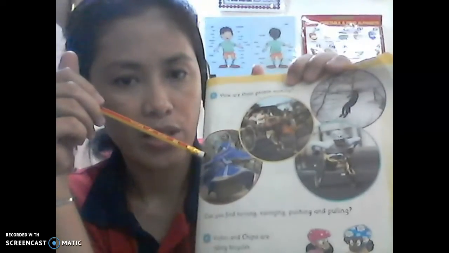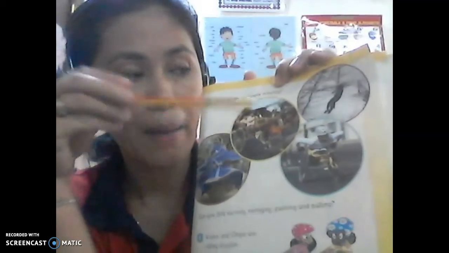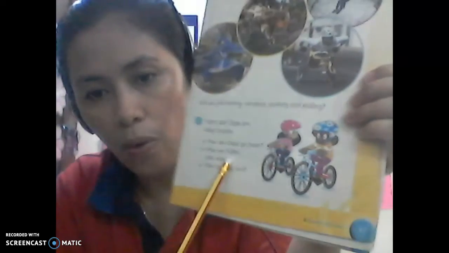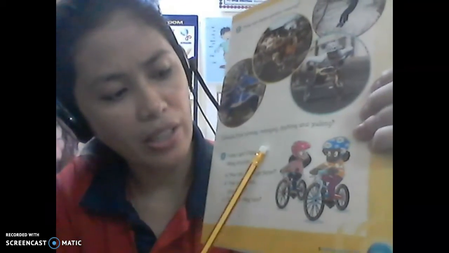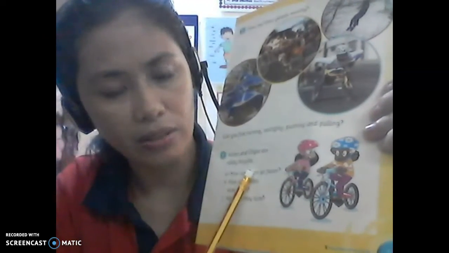Again, picture A, turning; picture B, pulling; picture C, swinging; picture D, pushing. For this other one, Vishni and Chipo are riding bicycles.